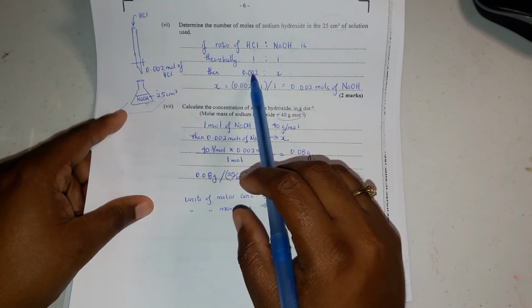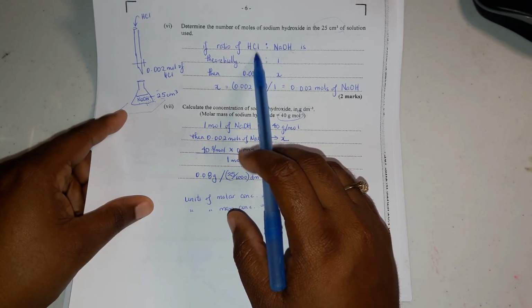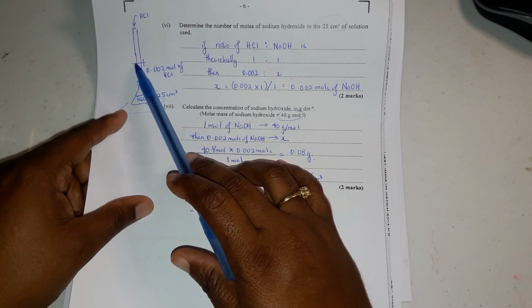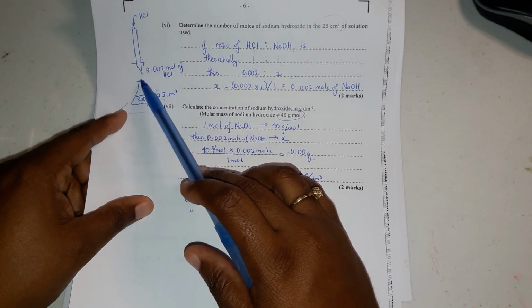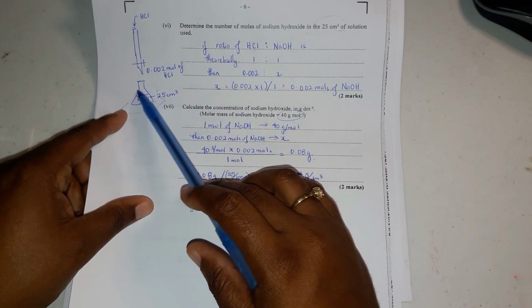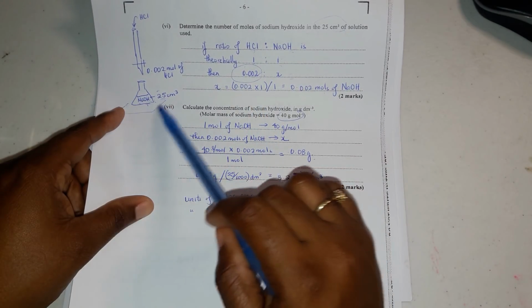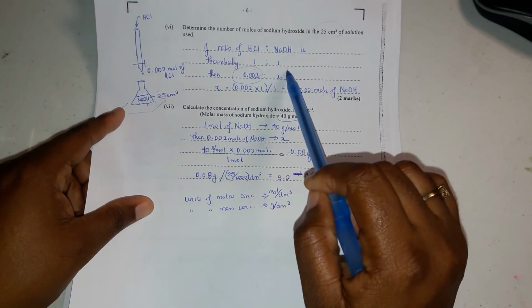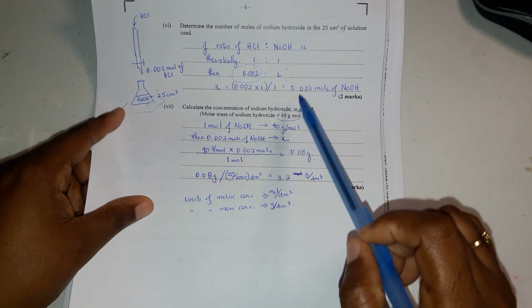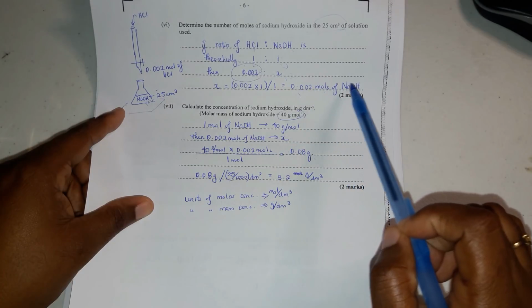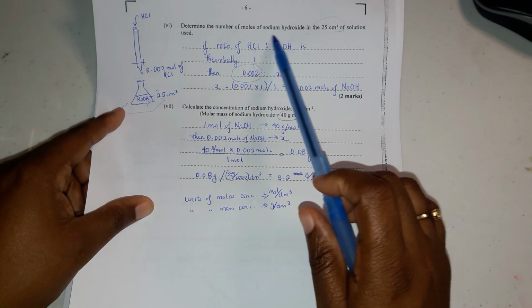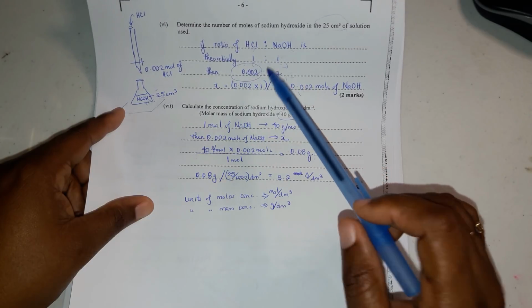So if 0.02 moles of acid were in the burette, and that's what was reacting with the base to neutralize the base, then if it's a 1-to-1 ratio, it will be the same number. So it will be 0.002 moles of NaOH based on the theoretical yield.